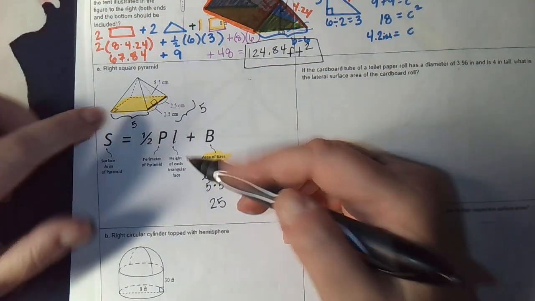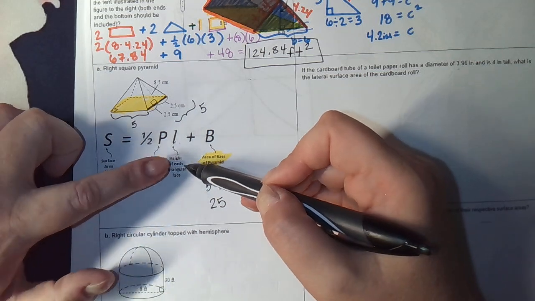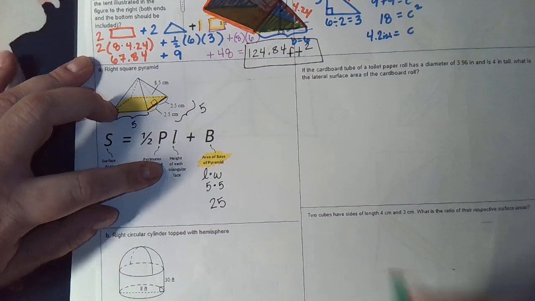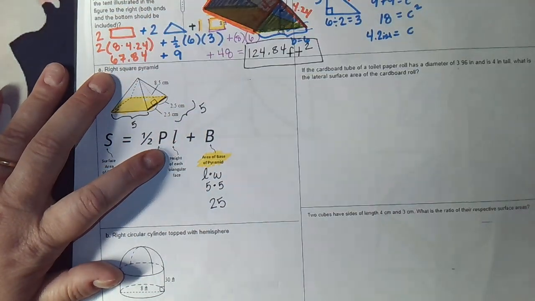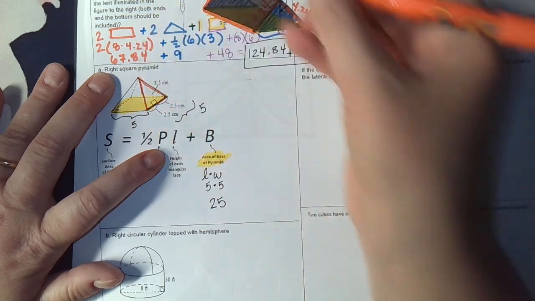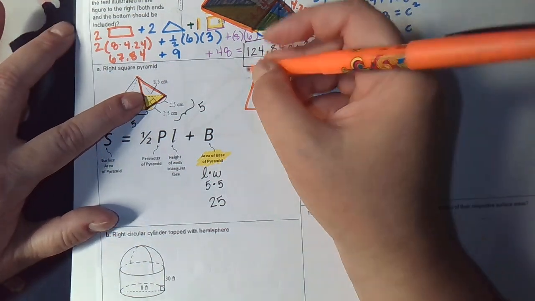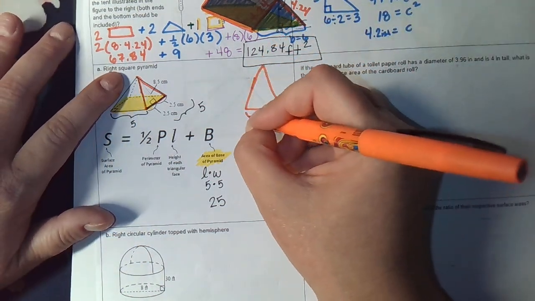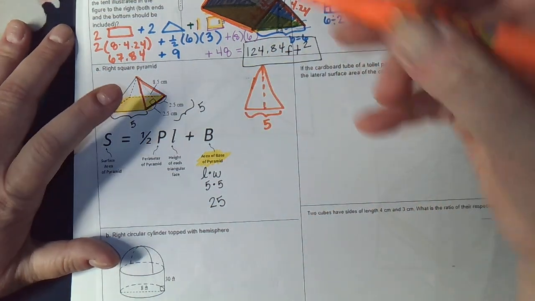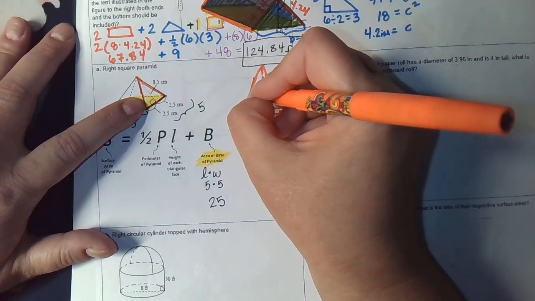Okay, now let's look at this L. It says that's the height of each triangular face. Okay, where's our triangular face? Here he is. What is the height of that triangular face? Because it looks like the bottom is 5. But what's the up and down piece of this triangular side? And it's 8.5.